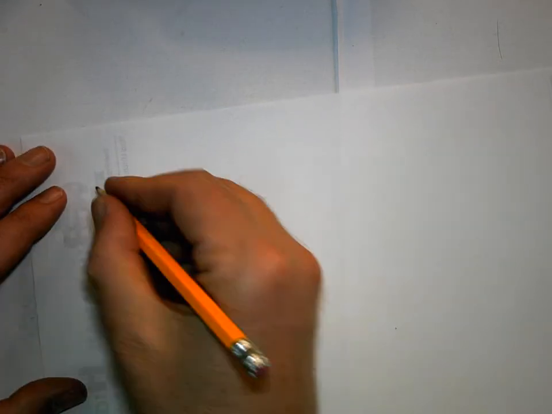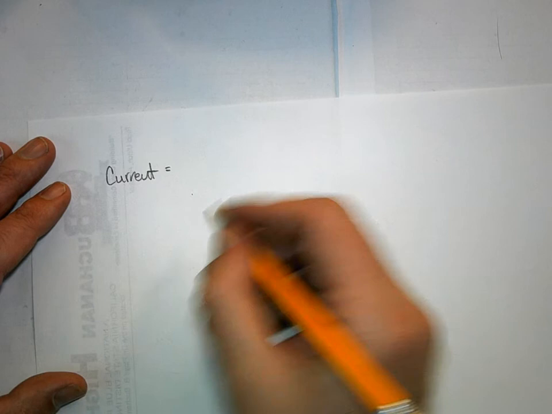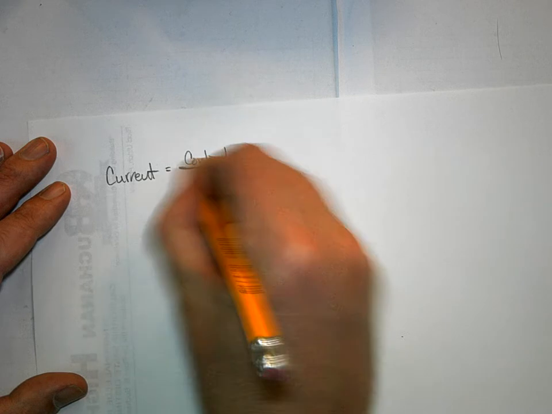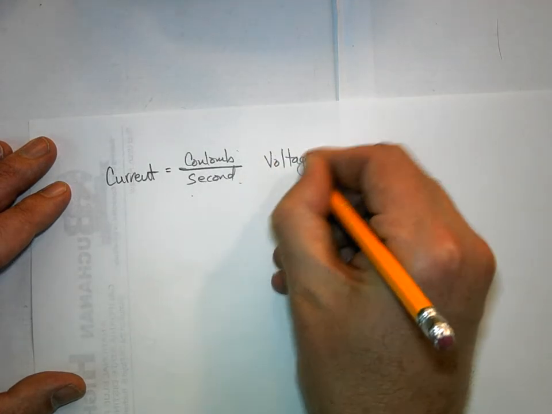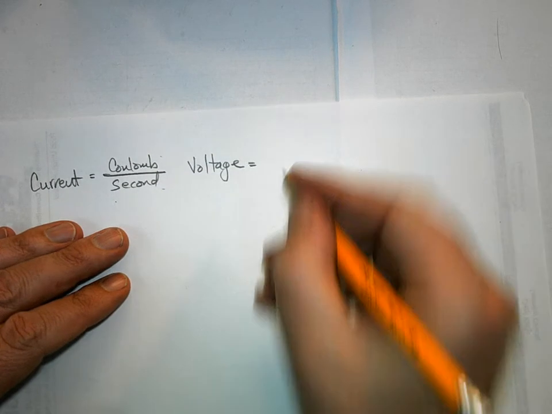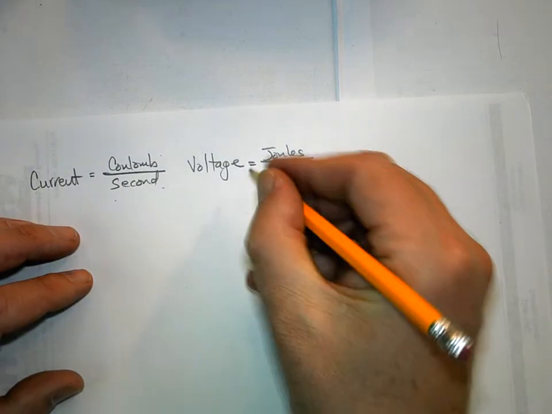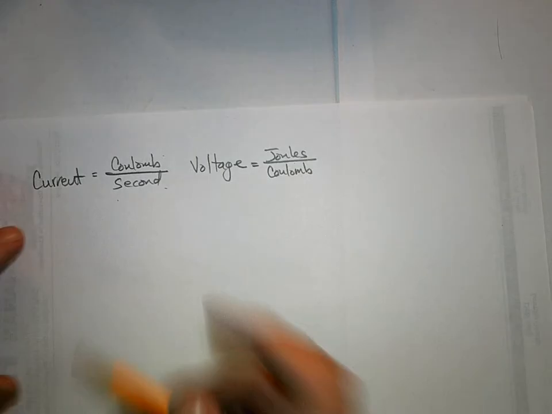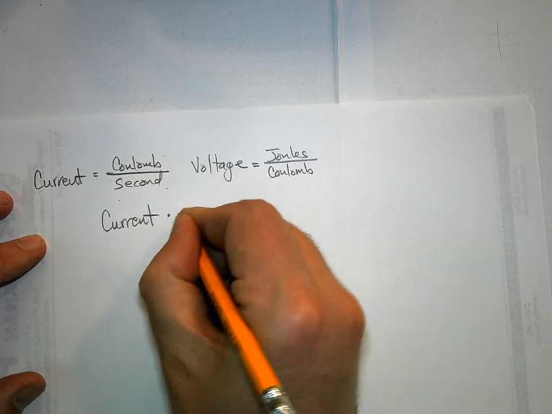If we take a look at current, the way we measure current, or an ampere, is a coulomb per second, the amount of charge per unit time is current, and voltage is equal to the amount of energy measured in joules contained in a certain quantity of charge, joules per coulomb. Well, what would happen if I multiplied these two together? What if I said current times voltage? What if I did that?